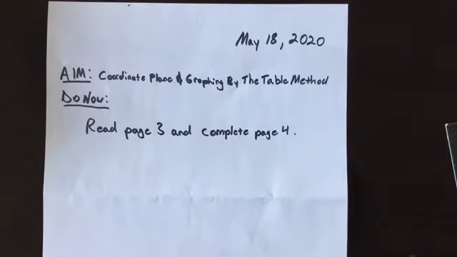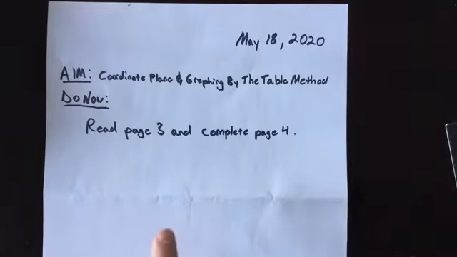Right now, our test for this unit is scheduled Friday, June 5th, but that's a ways off, so it's subject to change. For our do now today, I just want you to read page 3 in the booklet with the vocabulary and complete page 4. So take a second, pause the video, and do that.